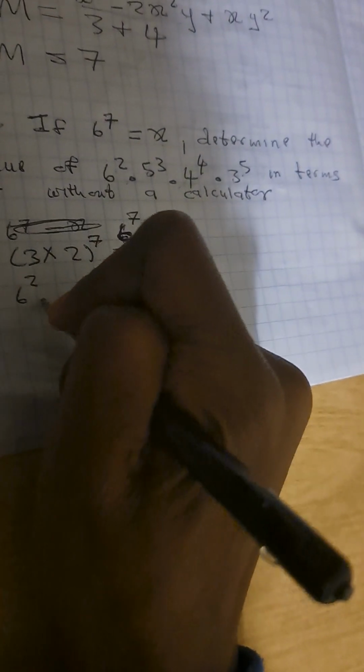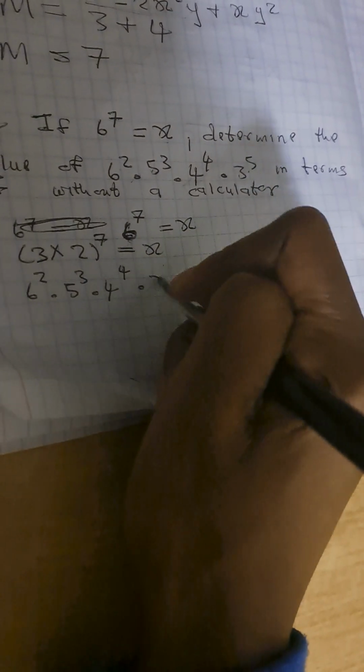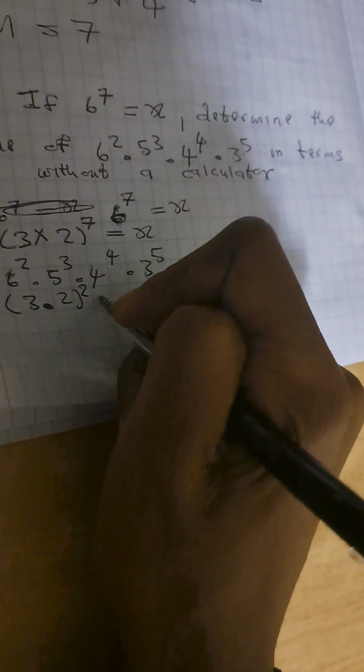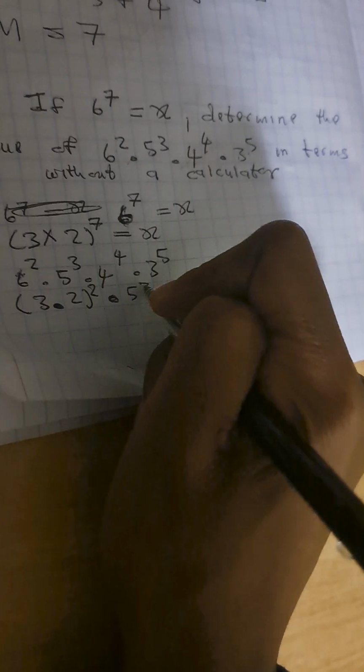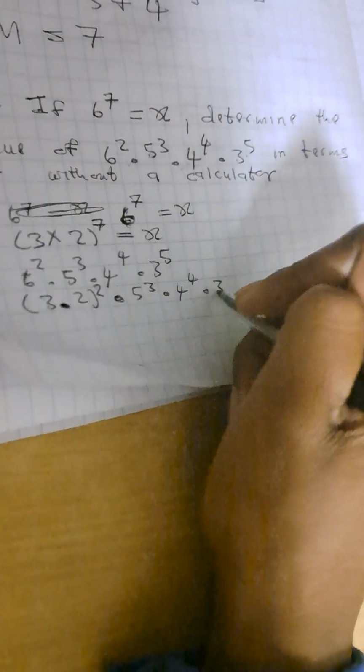We go to this equation, which is 6 to the power 2 times 5 to the power 3 times 4 to the power 4 times 3 to the power 5, right? Let's do the same thing even here. So we break it down. We have 3 times 2 to the power 2 times 5 to the power 3 times 4 to the power 4 times 3 to the power 5.